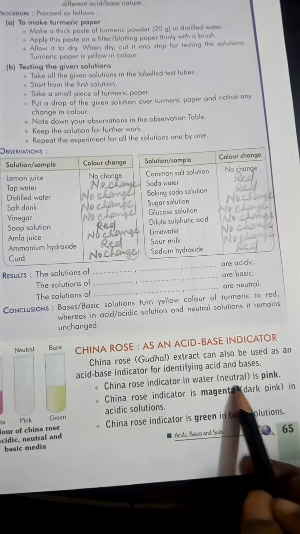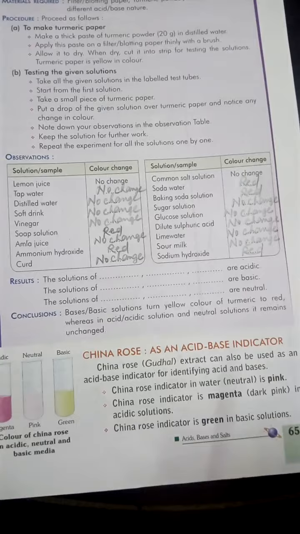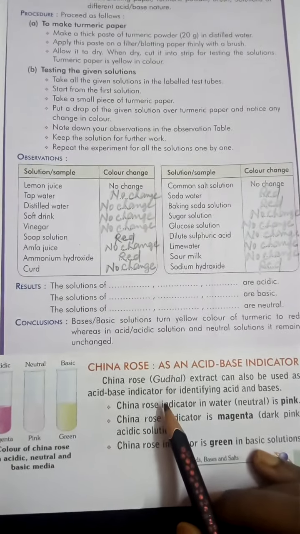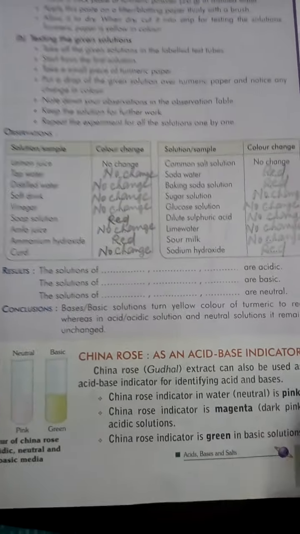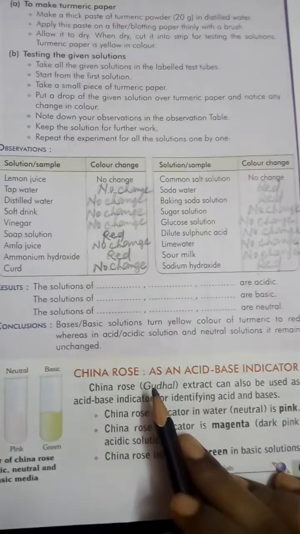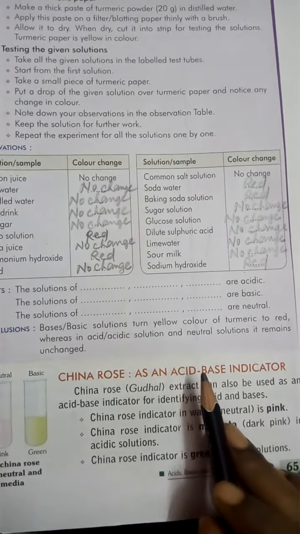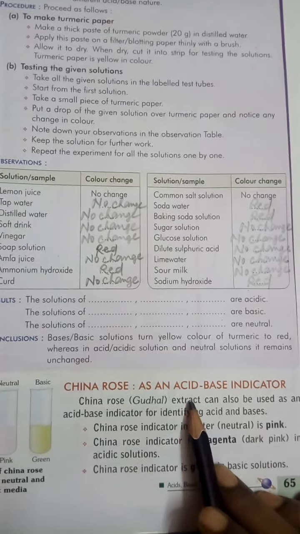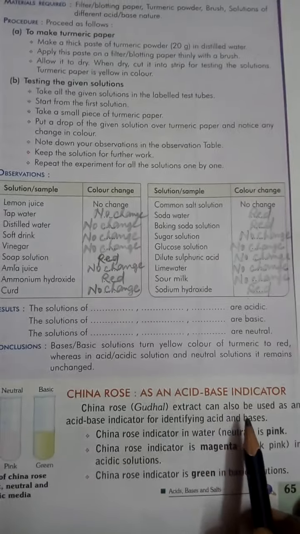So in China rose, how to obtain China rose indicators? Children, China rose indicator, China rose, that is the adhul ka phool. Adhul ka phool, I think all of you have seen, and that is called China rose. That adhul ka phool is the China rose, which also acts as an acid base indicator. China rose, that is gudhal, also can be said. Its extract can also be used as an acid base indicator for identifying acid and base.